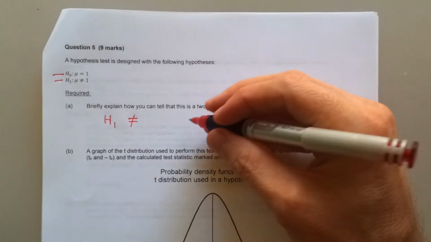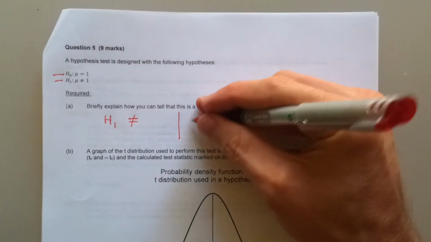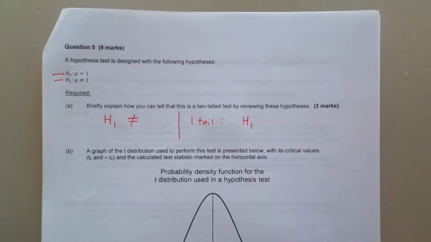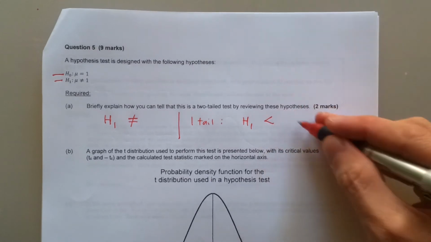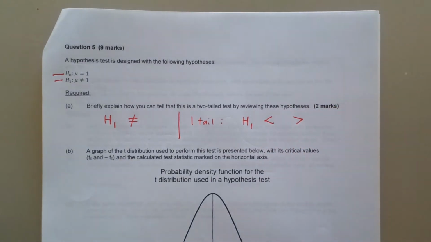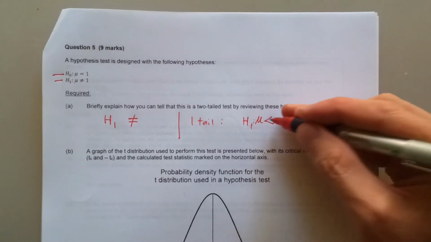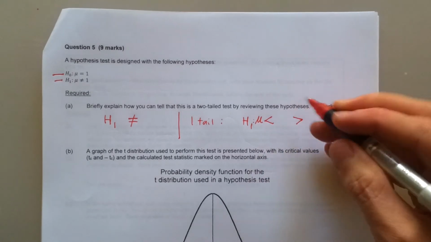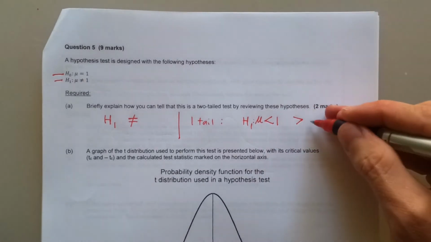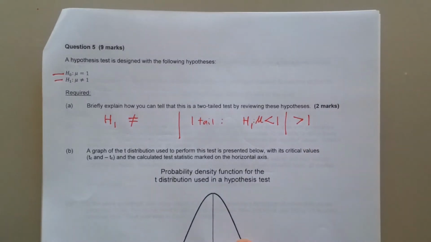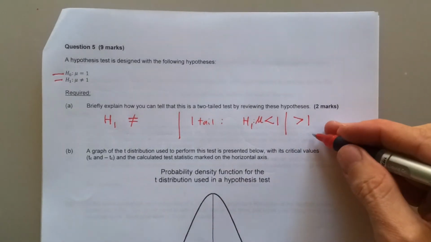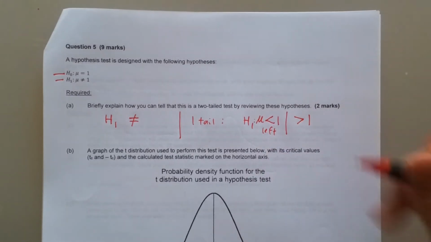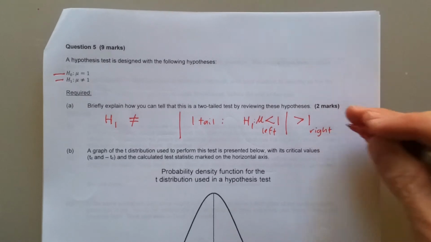If this had been a one-tailed test, then our H1, the alternative hypothesis, would have been in one direction only. We would have either said that if the null hypothesis is not correct, our alternative hypothesis is that the true population mean is less than 1, or we could have had it that the true population mean was greater than 1. This would have been a left-tailed test, and this would have been a right-tailed test.